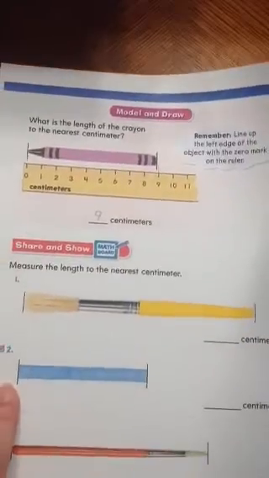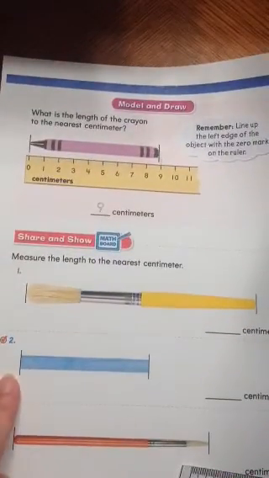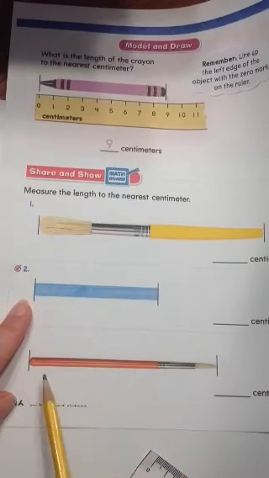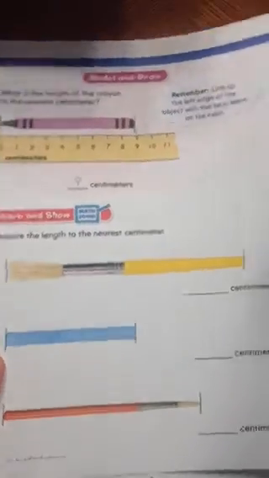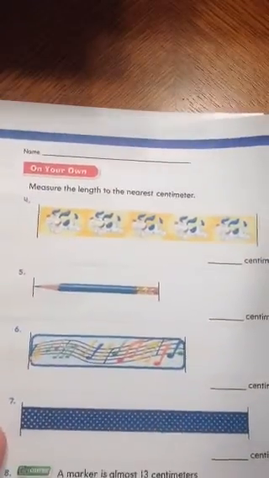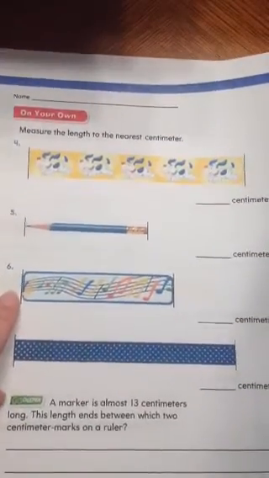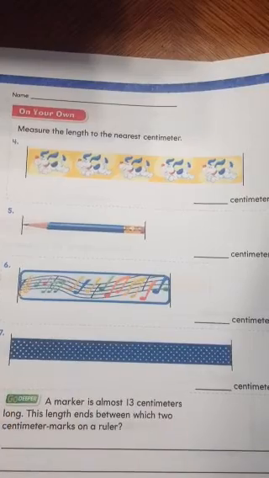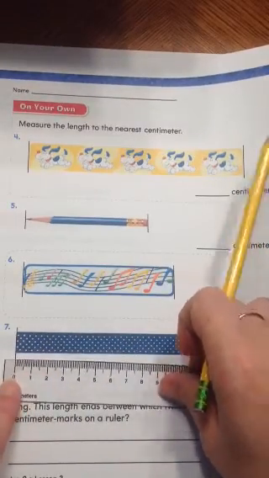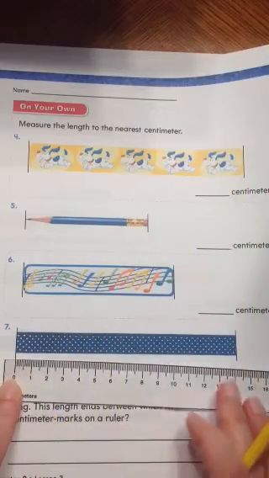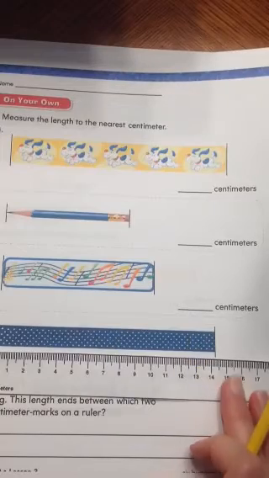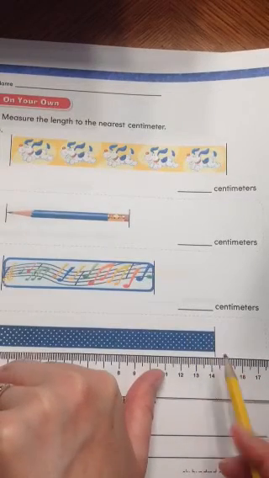So today you are going to be measuring a paintbrush, a strip of something, a skinny paintbrush, these puppies, a pencil, some music notes, and another strip. Again, as you're measuring, line up that ruler at the 0. Match it up, go to the nearest centimeter. So again, it might fall between 2 numbers.